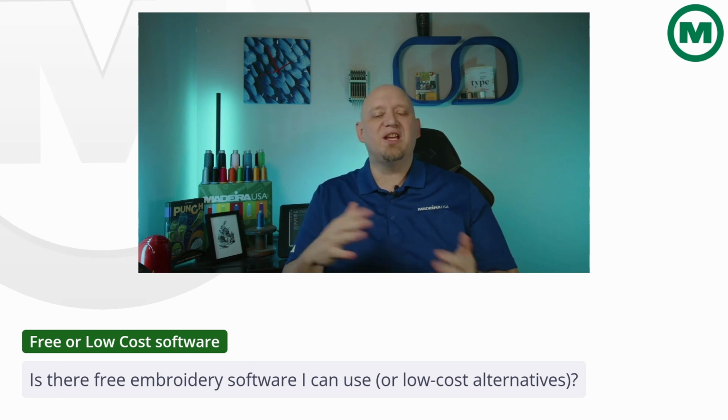And from those, you start moving up into the professional suites like Pulse. Melco has Design Shop. There's Wilcom Embroidery Studio. ZSK has Basepack. So there's ranges of how deep do you want to get into this and how much do you want to spend. But there are those lower cost alternatives out there if you just kind of want to get your feet wet and learn a little bit about the digitizing process.